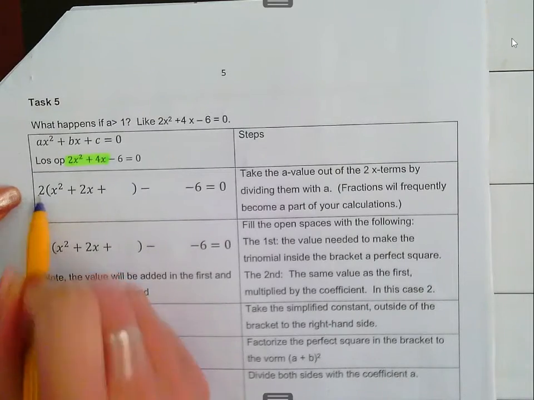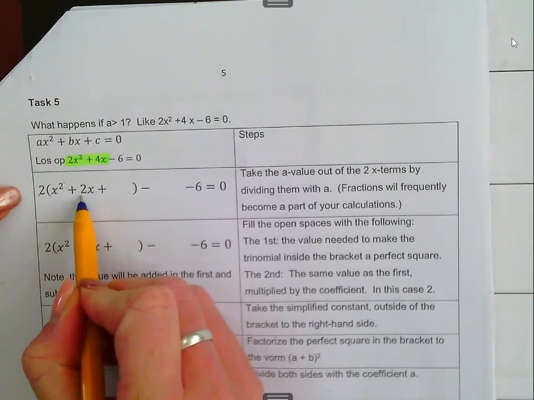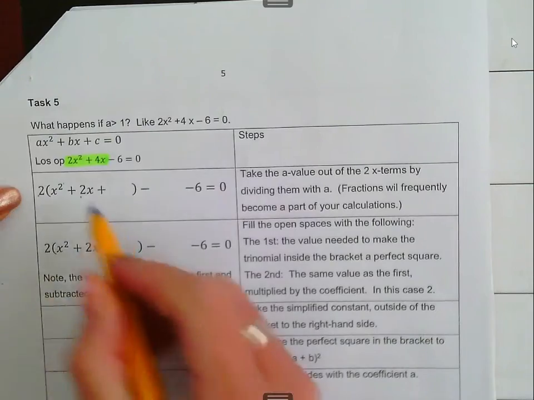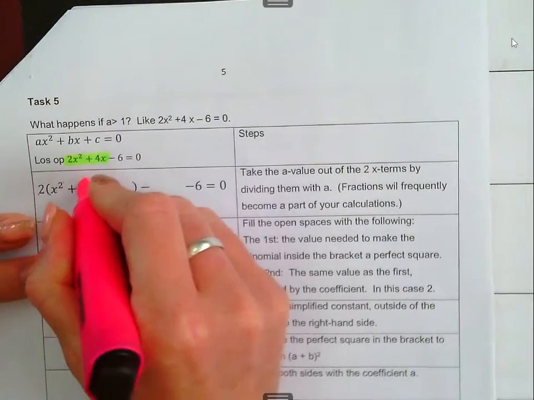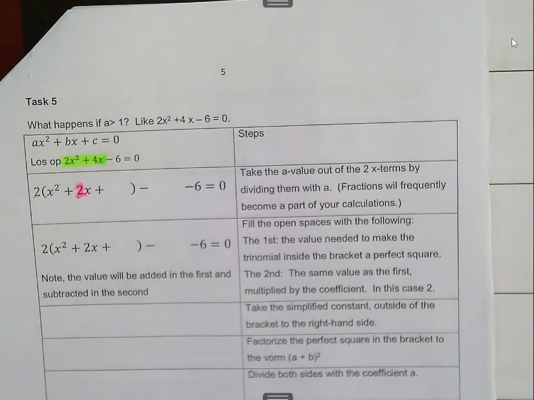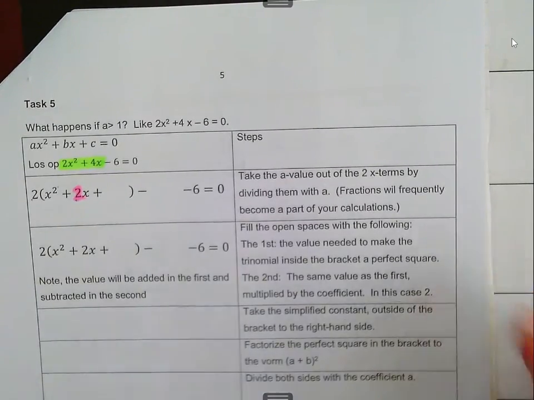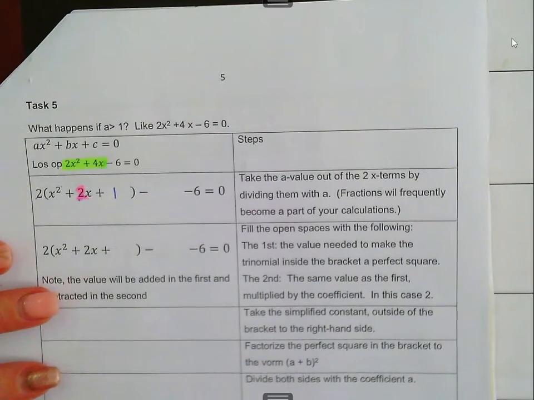Okay. Then you've got x squared plus 2x. Do you know where the 2x came from? It's 4x divided by 2. This is now your b value. Okay. This is the one that you're going to divide by 2. 2 divided by 2 is 1. 1 squared is 1. That you are going to add.